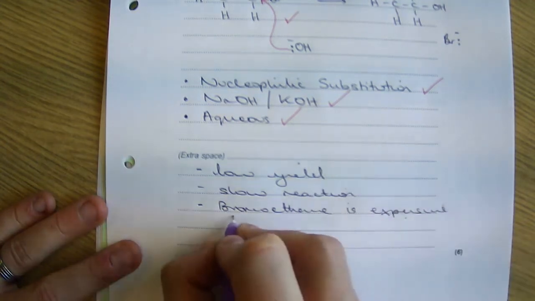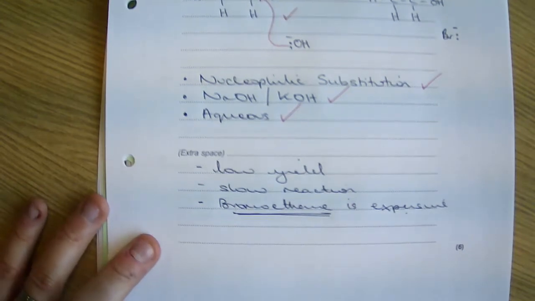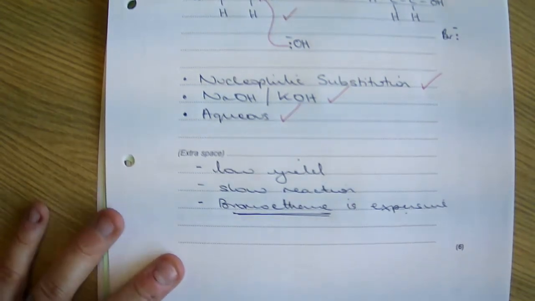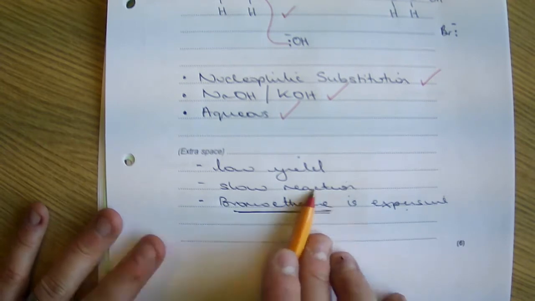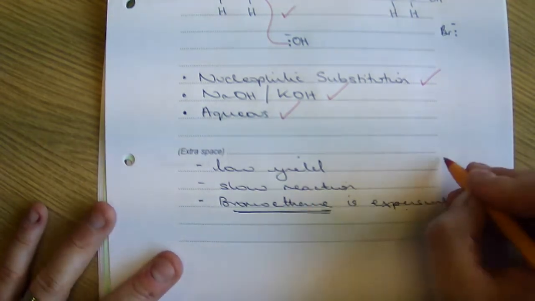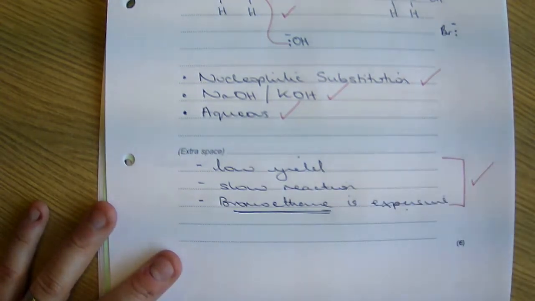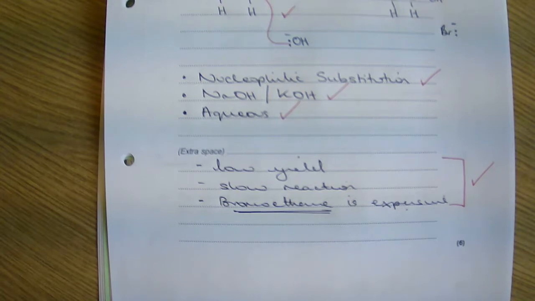Okay, bromoethane is actually really useful to make loads of different things. And we can make ethanol from relatively cheap things like glucose. So why use a really expensive starting material to make ethanol when you can make ethanol from a much cheaper one? So any one of those will get you the mark for explaining why we don't tend to use this method to make ethanol.